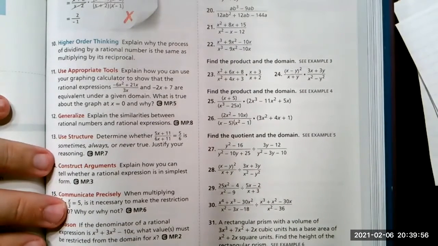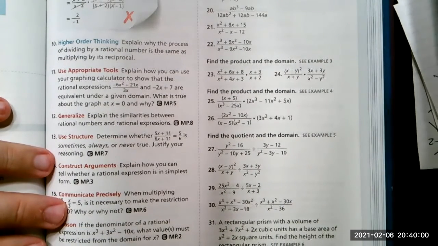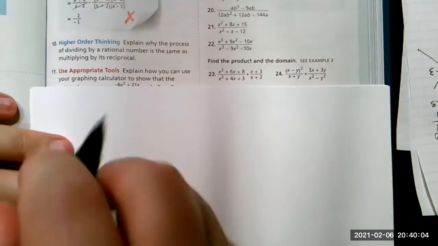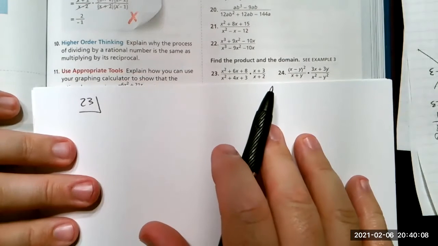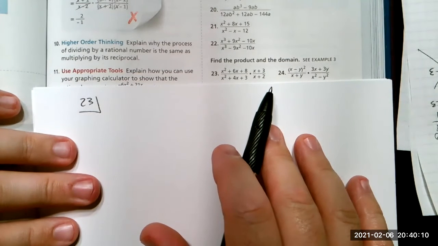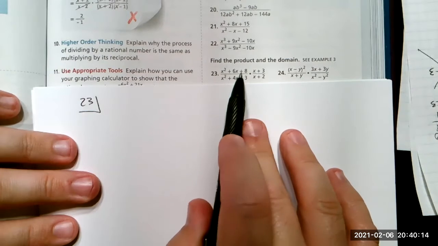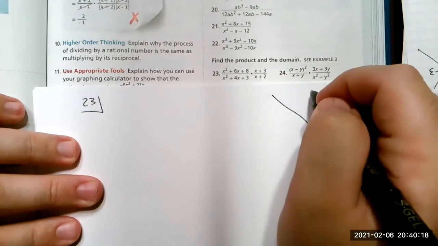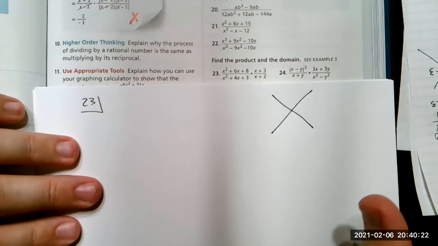23, find the product in the domain. So this is where we're multiplying the 2 fractions together. So for 23, I'll go ahead and just start factoring the numerator. So x squared plus 6x plus 8, that's a quadratic. I can factor that. So this is what I'm doing in my head. This is what I want you to do on your paper if you need to.